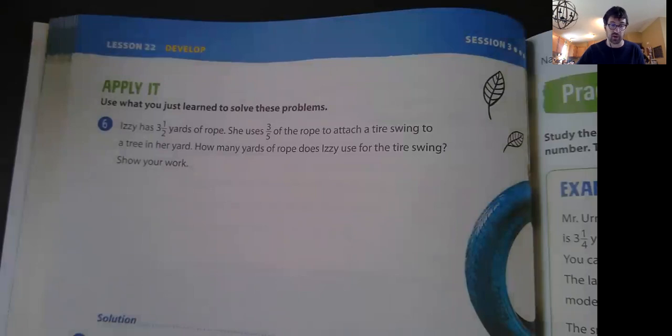Today's the last day we're going to be talking about multiplying fractions. If you're not already to the point where you're multiplying numerator by numerator, denominator by denominator, we need to get there, right? Because that's the shortcut way. But we need to understand why we're getting it drawn in the models.